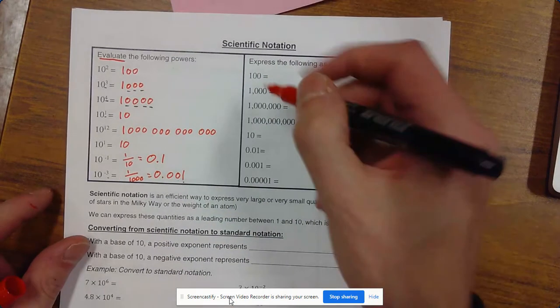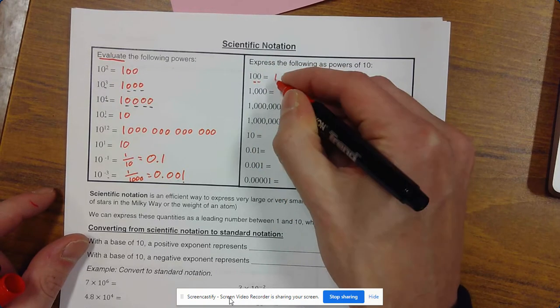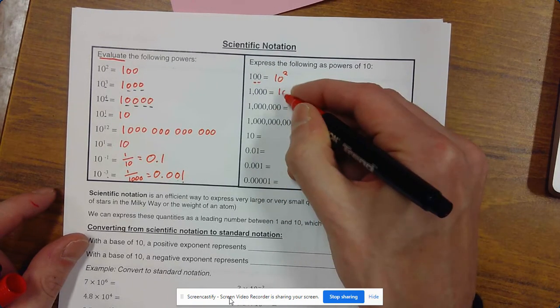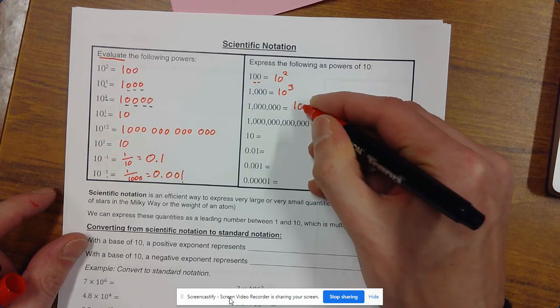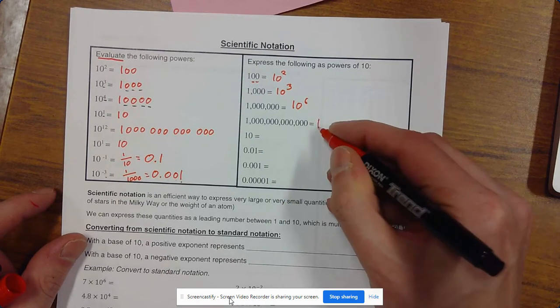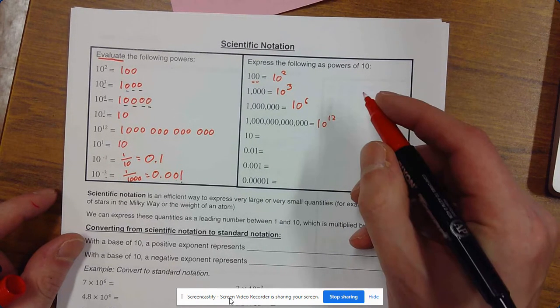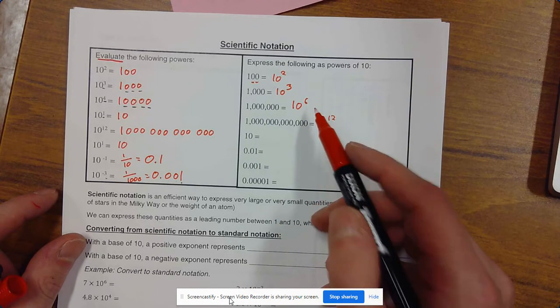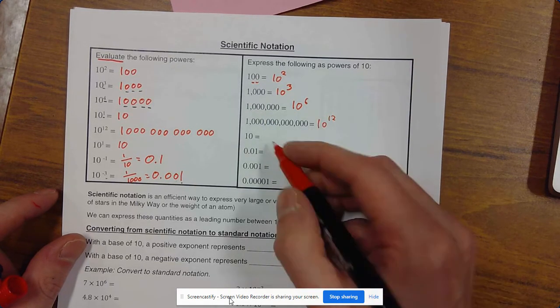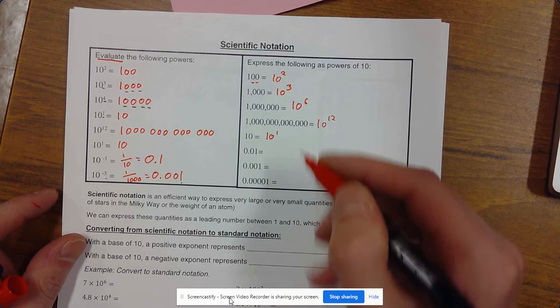We can work backwards too now that we know this. So if there are 2 zeros, that's going to be 10 squared. If there are 3 zeros, it would be 10 cubed. 6 zeros, 10 to the 6. 12 zeros, 10 to the 12. So it's really fast. We can convert these numbers into powers of 10. 10 would be 10 to the power of 1.